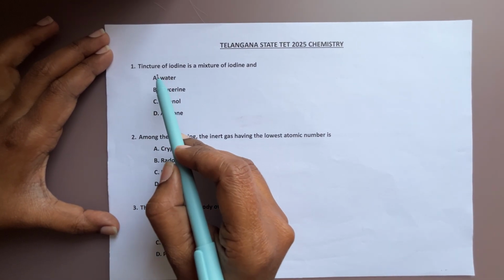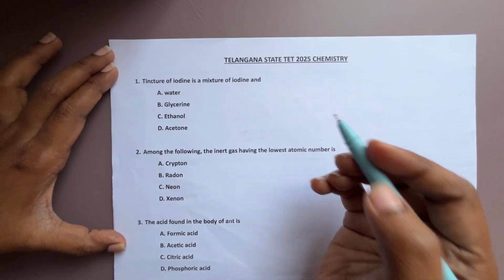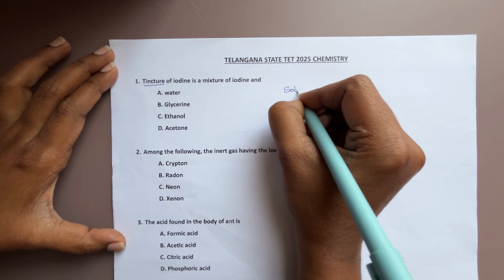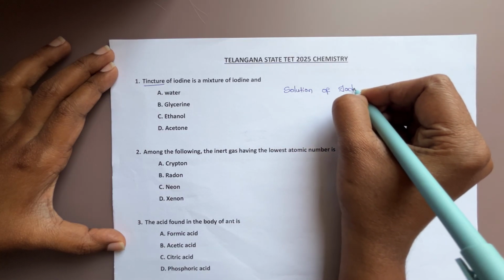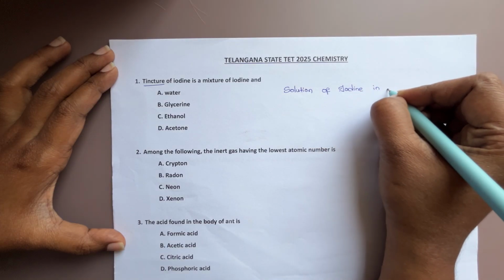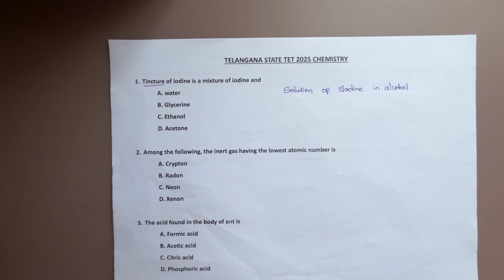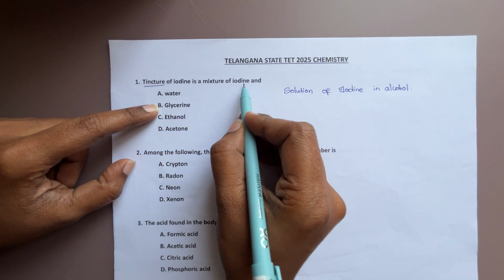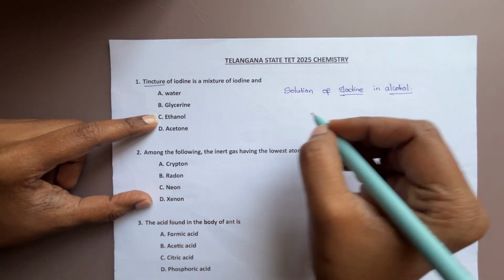Tincture of iodine is a mixture of iodine and... so what is tincture? Tincture is nothing but a solution of iodine in alcohol. In this, water is not the one, glycerin is also not the one, but iodine and alcohol. So ethanol is alcohol.